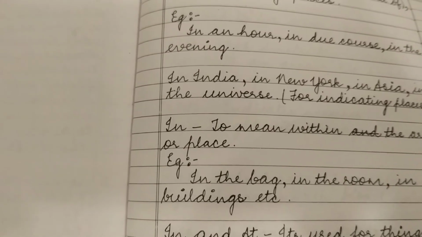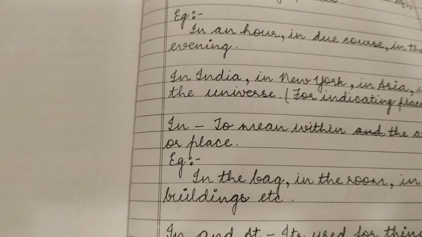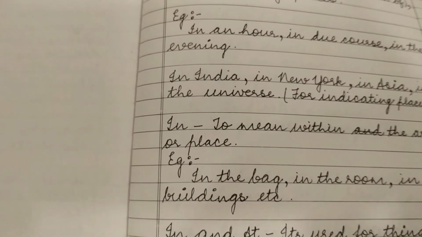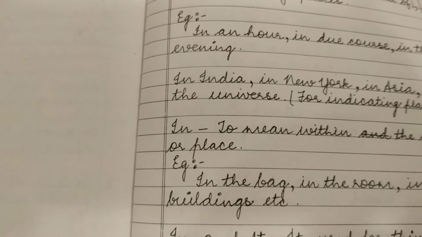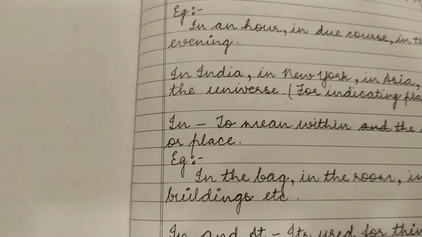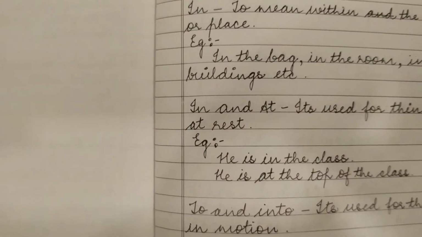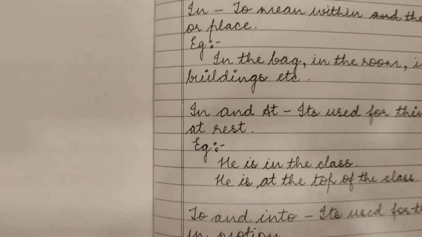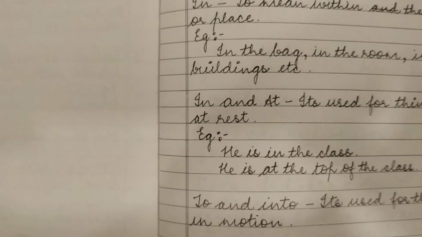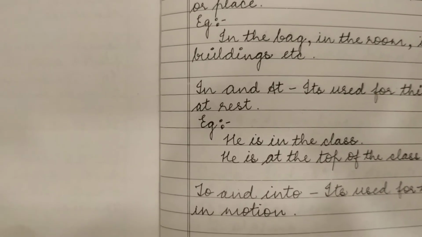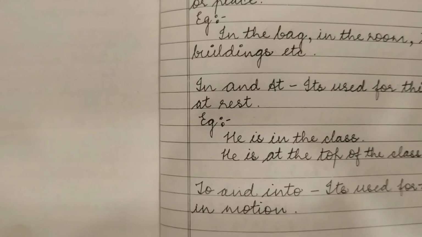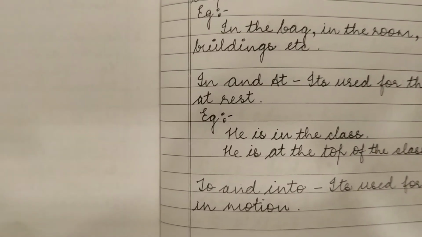The laptop is kept in the bag. He has locked himself in the room. Now next we come to in and at. It's used for things at rest. He is in the class. He is at the top of the class.